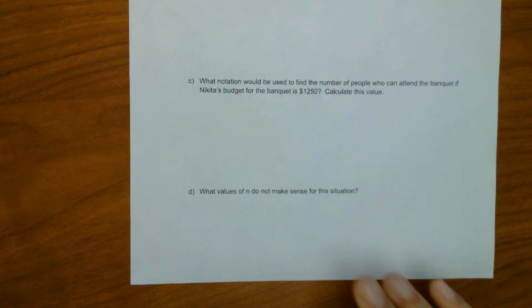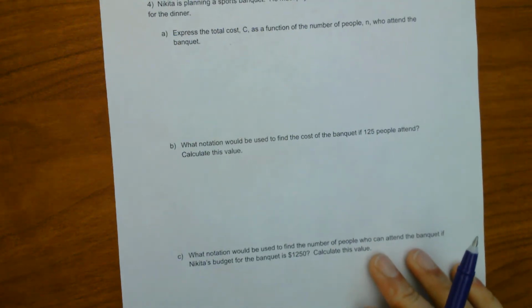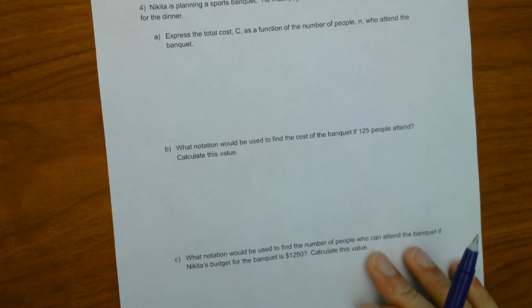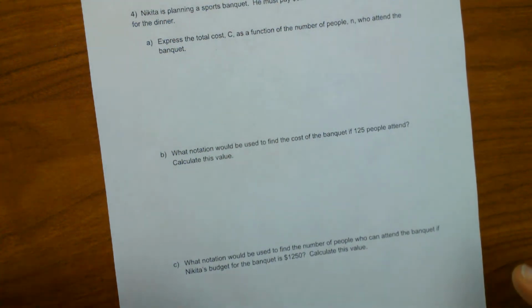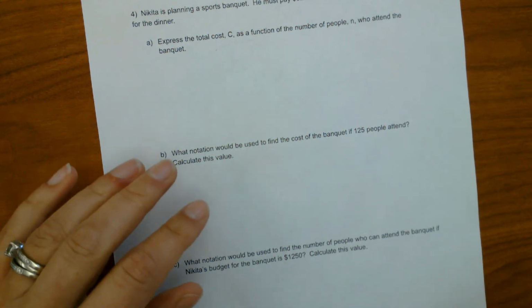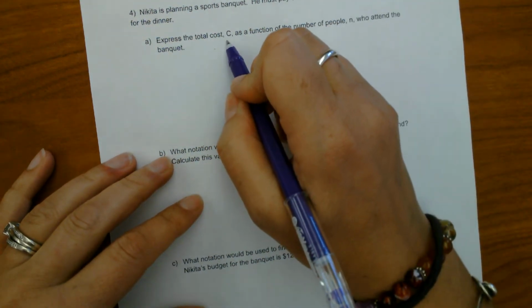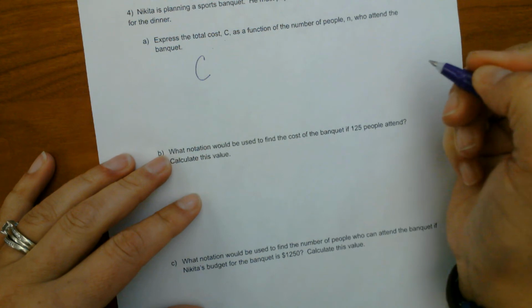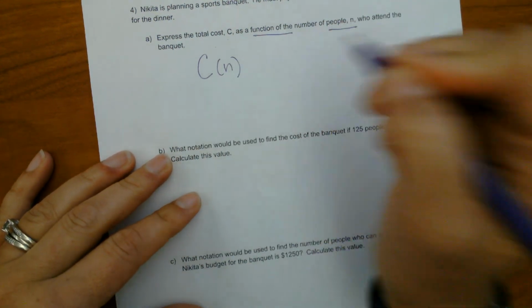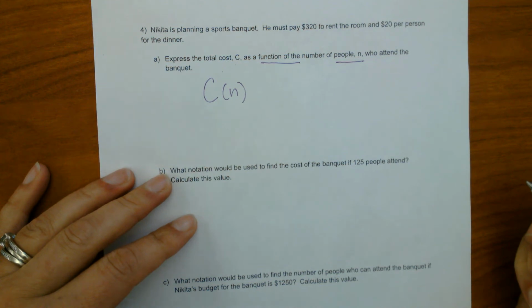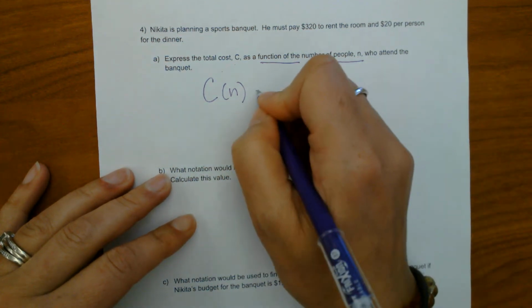Okay. And lastly, number 4, Nikita. Nikita is planning a sports banquet. He must pay $320 to rent the room and $20 per person for dinner. Express C as the total cost as a function of N. So that's how we write C as a function of N equals.